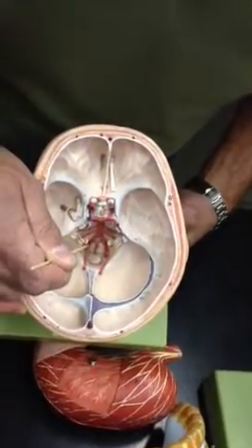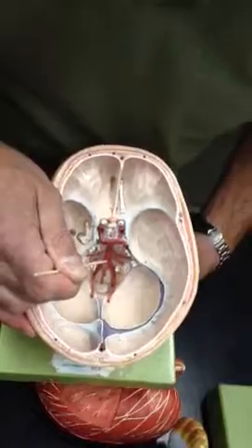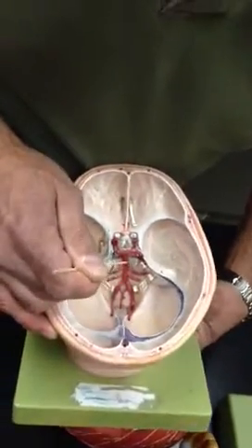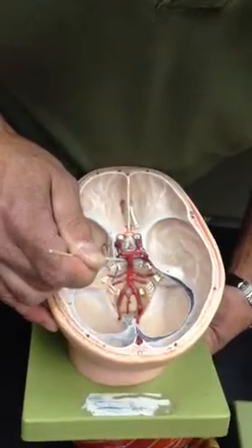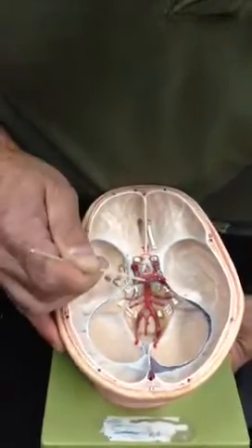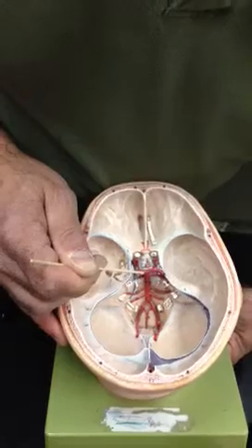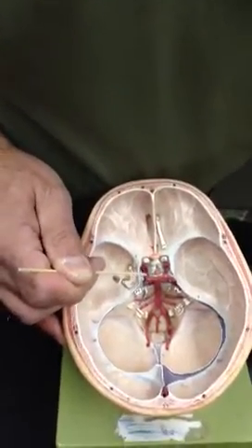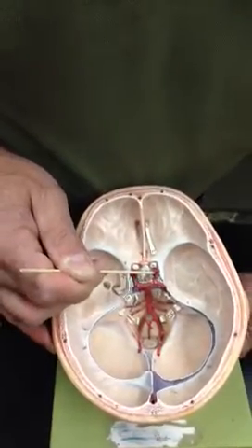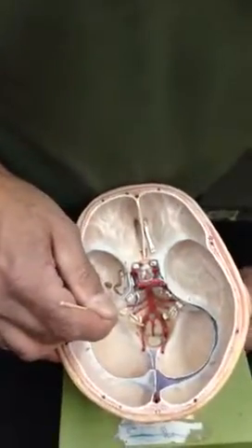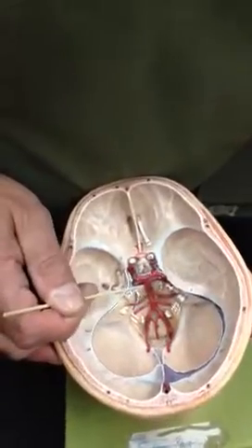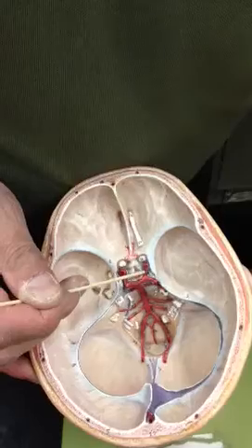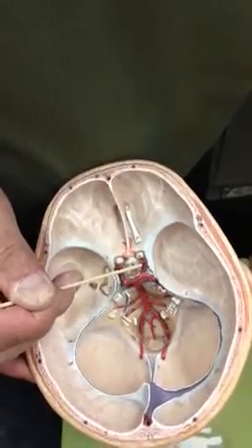The vertebrals are going to merge to form the basilar, so this blood vessel right here is called the basilar, and it's going to give rise to the superior cerebellar right here, the posterior cerebral right here, the posterior communicating here and here, little thin vessels, and the internal carotids. Again, vertebral, basilar, superior cerebellar, posterior cerebral, posterior communicating, internal carotid.